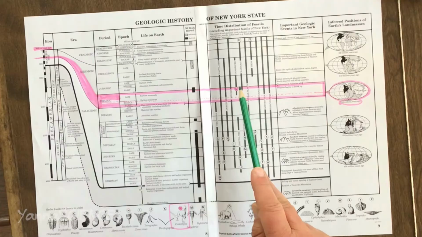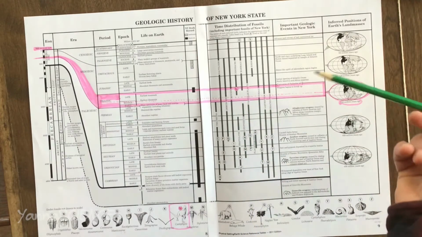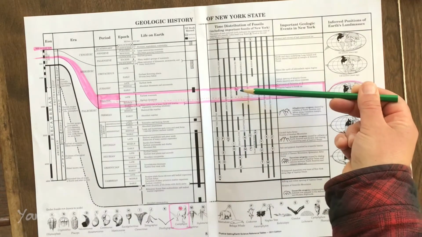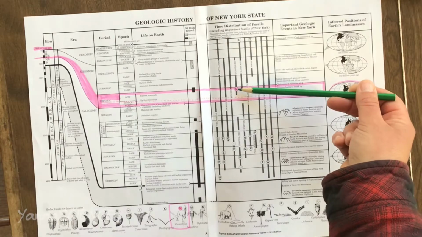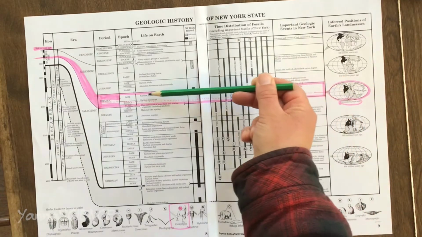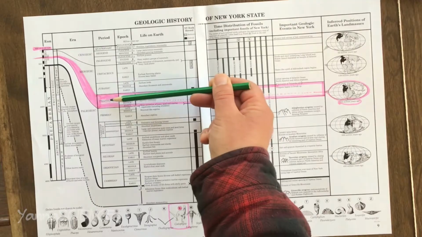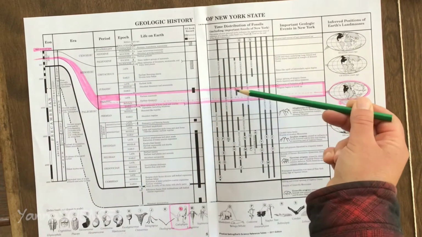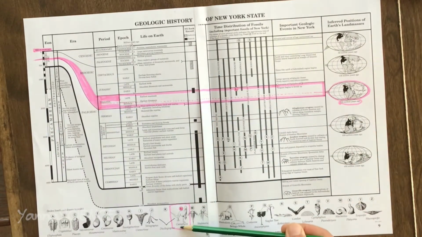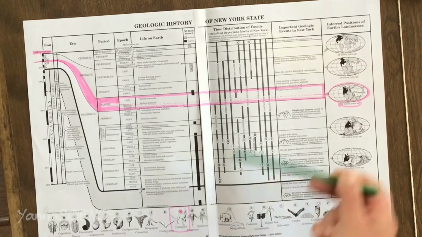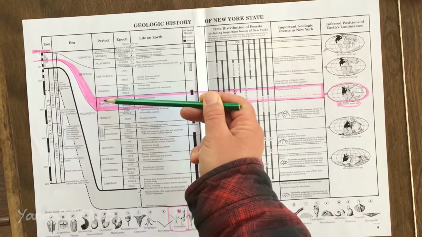Here's L. If you want to know when L lived, it lived exactly where that circled L is. So going back across here, it lived in the late Triassic. So fossil L was this particular species of dinosaur, and it lived in the late Triassic.